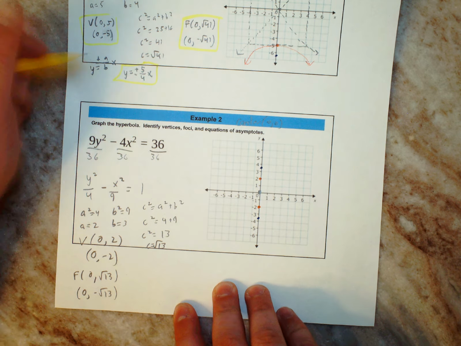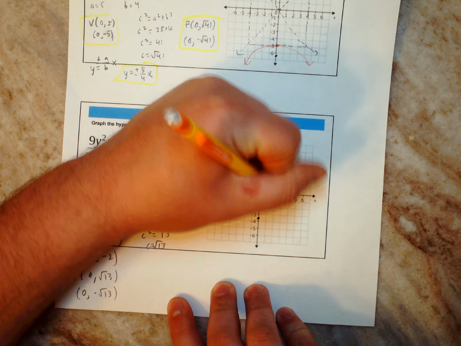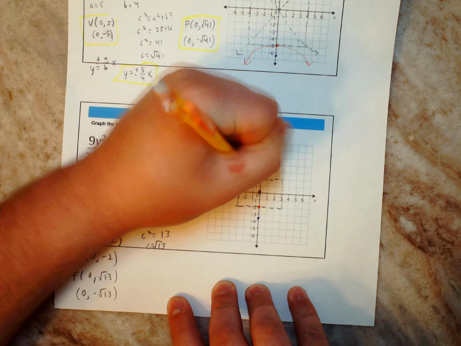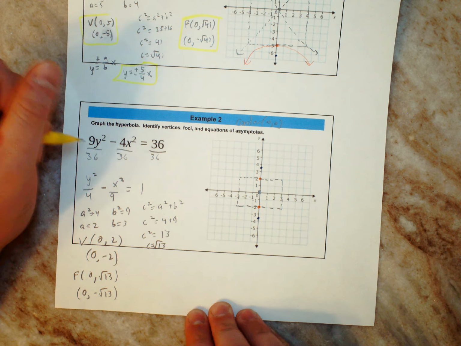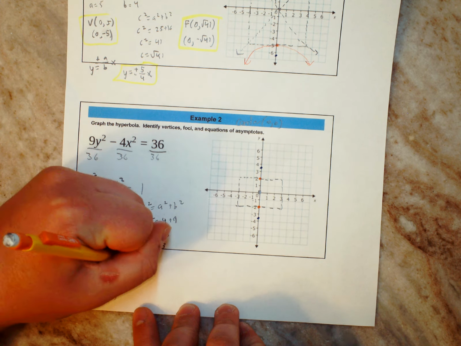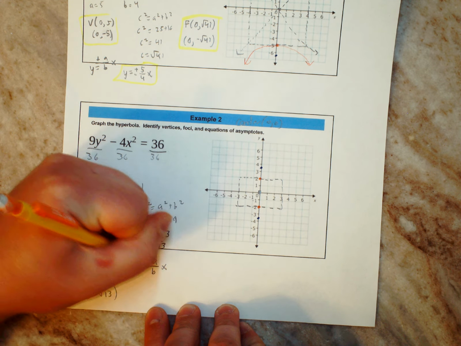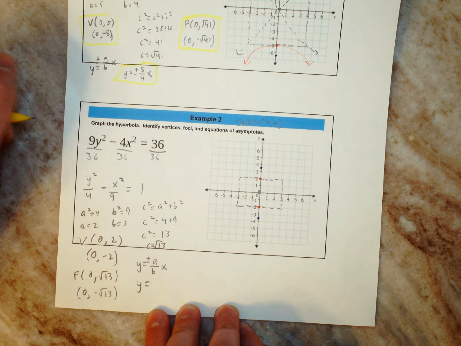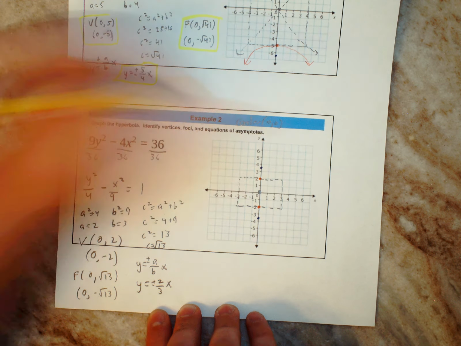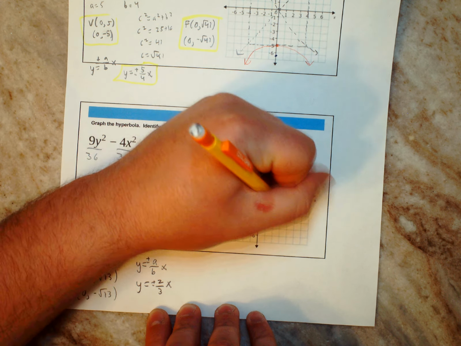So now we're going to make the box using the b value. The b value is 3. There's the box. This is not Roddy Rich's box. This is the hyperbola box. So now you're going to do your hyperbola equation. So y equals, it is a vertical hyperbola, so it's going to be a over b x plus or minus. So y equals a over b, 2 over 3, plus or minus x. We go up 2 over 3, and I'm going to go right through the corners.